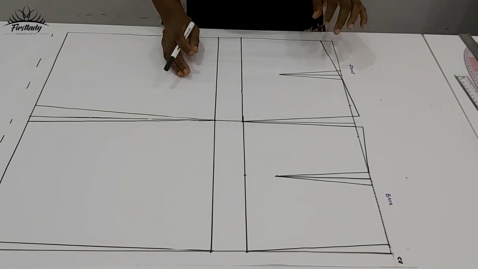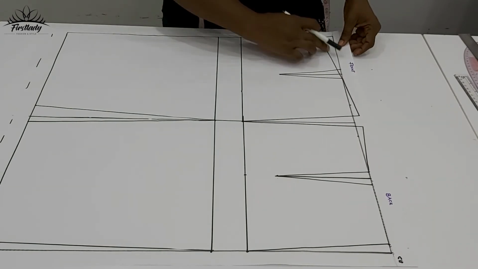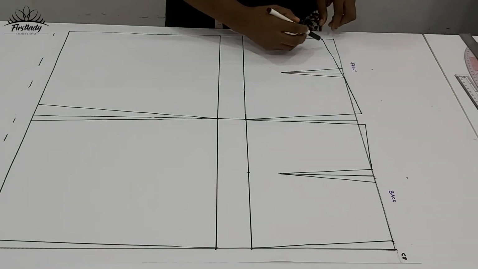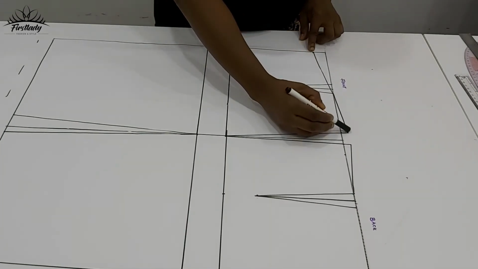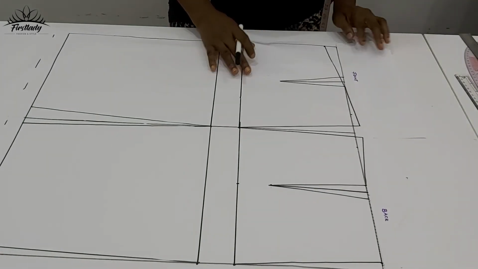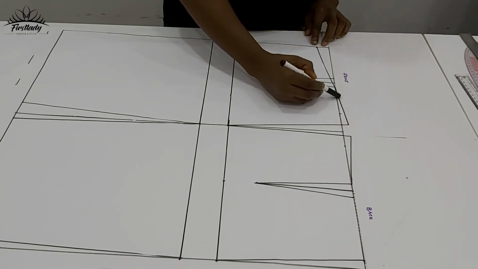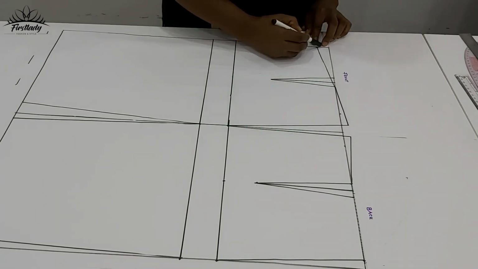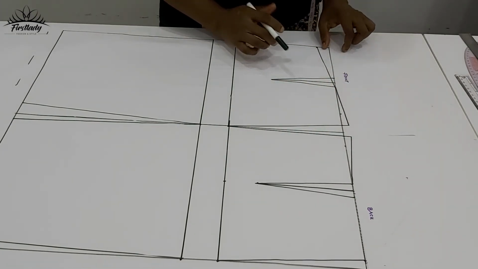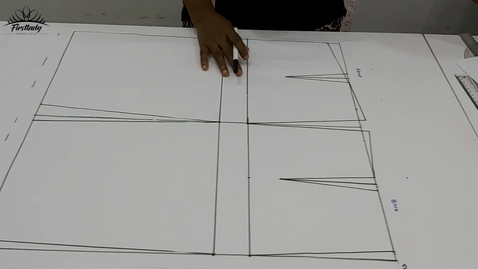And you can also have a band. If you want to have a band, what you will do is cut off this pattern, and once it is cut off, you will place this edge on another paper and trace it out. You will trace out the shape of the skirt. When you trace out the shape of the skirt, you will increase it by the width of the band you want, like 2 inches, and that is what you're going to use to cut your band.